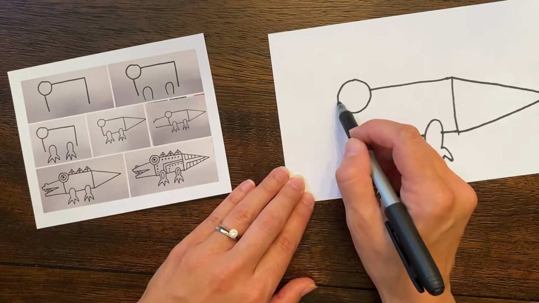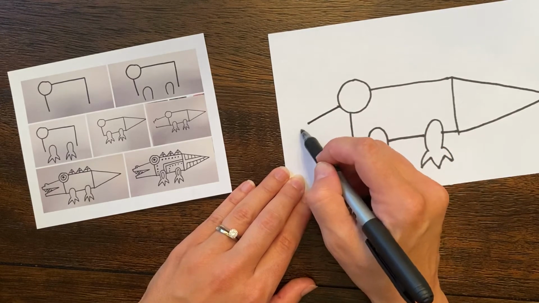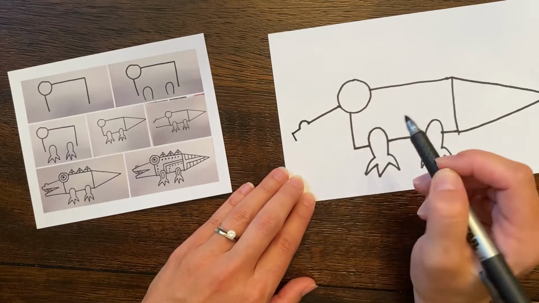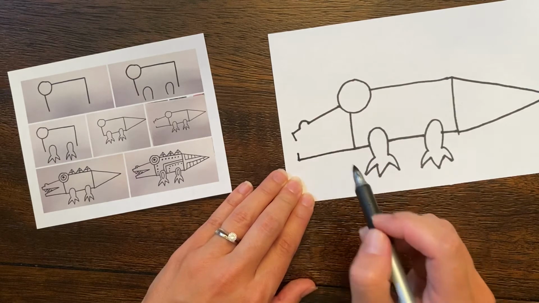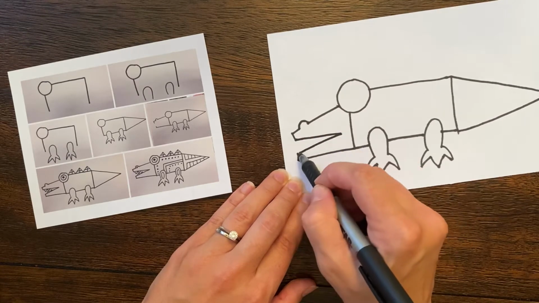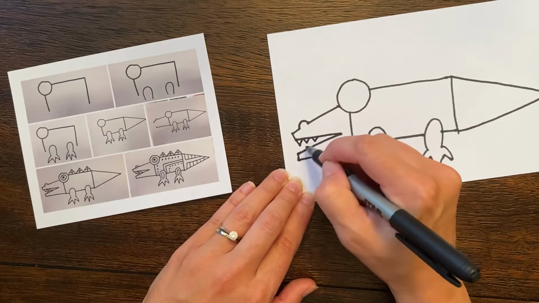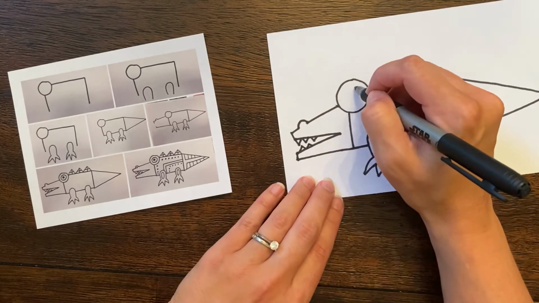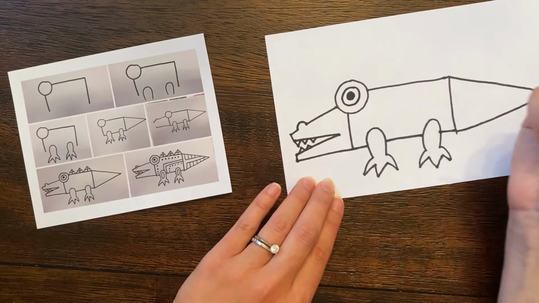Now for the snout, I'm going to start somewhere on my circle here. I'm going to go out, make a little jump for the nostril, out and down. And on the bottom, I'm going to come up, over and up. And then I'm doing that same letter V shape, in and out. And the teeth, they're a letter V too. Ooh, look at the sharp teeth on the alligator. Oh my goodness. Now for the eye, I'm going to do two more circles, a medium circle and a little baby circle. There you go.